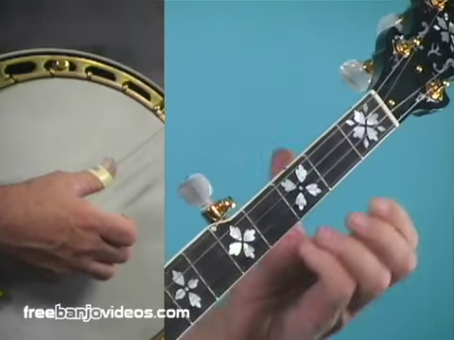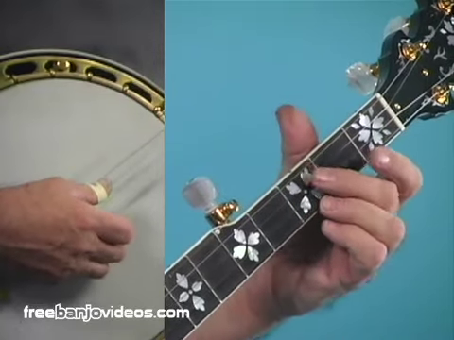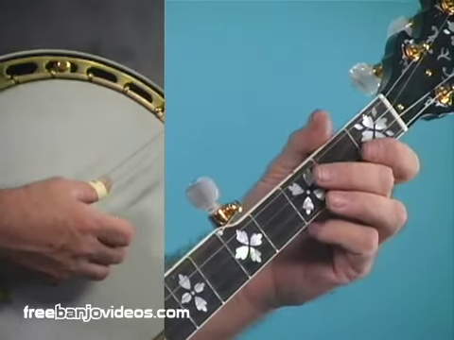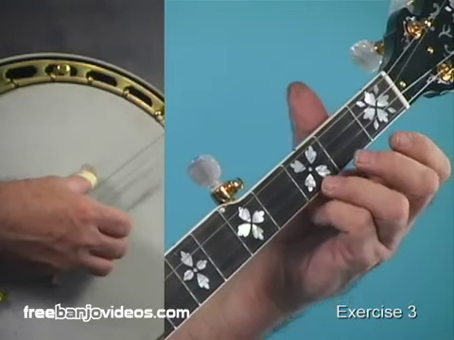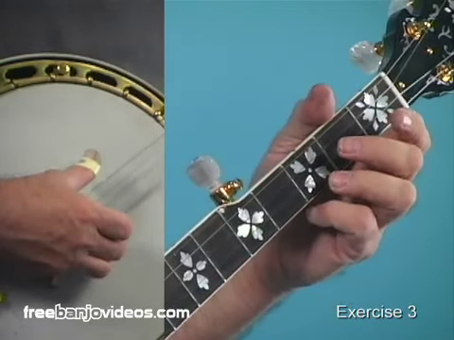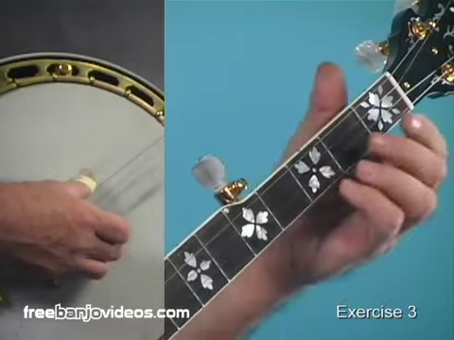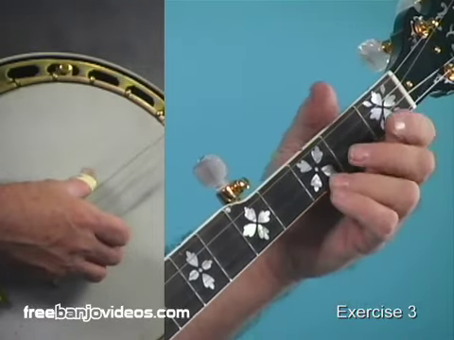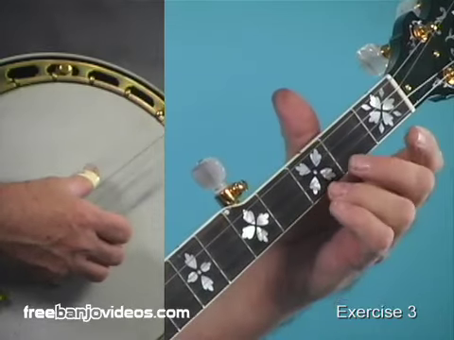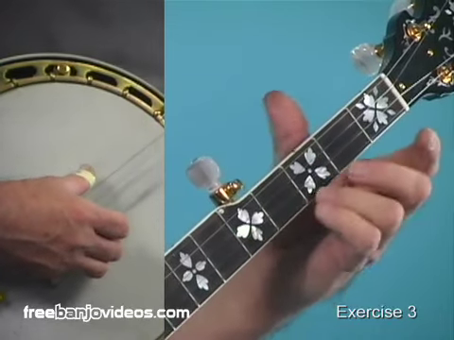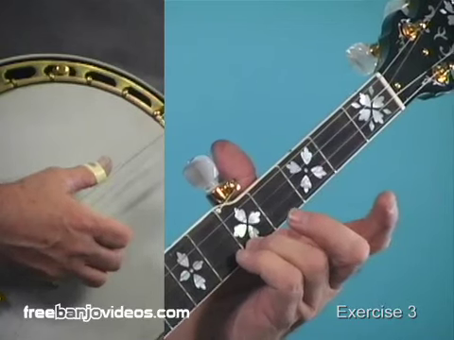1, 2, 3, 4. Okay, let's do a variation of this slide using a pinch. Now what a pinch is where we play the 1st and the 5th string together. This is a pinch. And this is a common slide which is used for Cripple Creek. So I will now play this with a pinch. 1, 2, 3, 4.